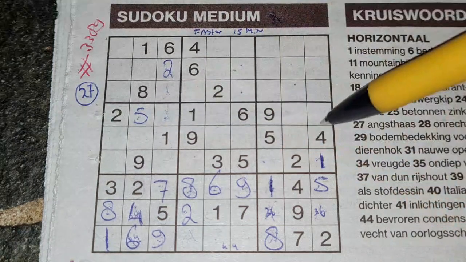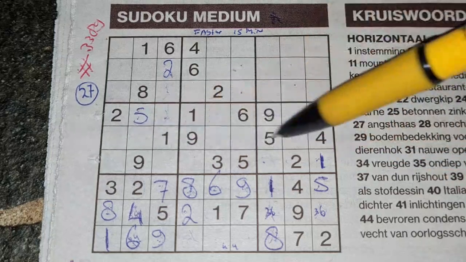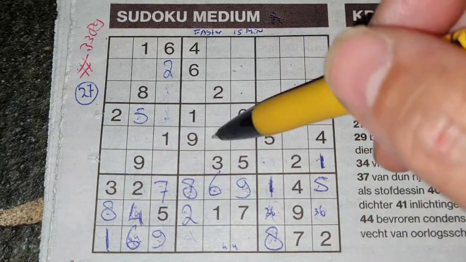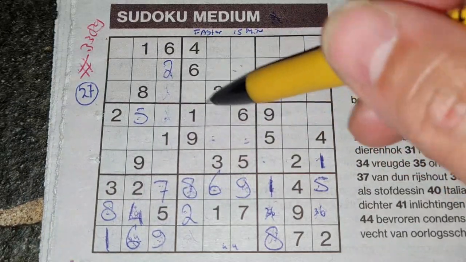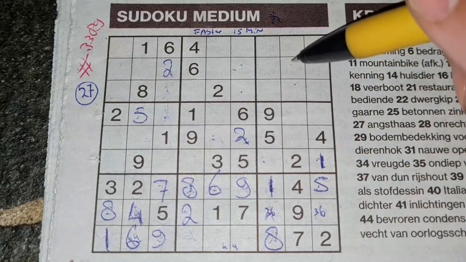We have a 2 in this row. 2 in that row. So the row between, the only 2 places for the 2 should be here or there. We see there 2, no 2 there, 2 should be here.